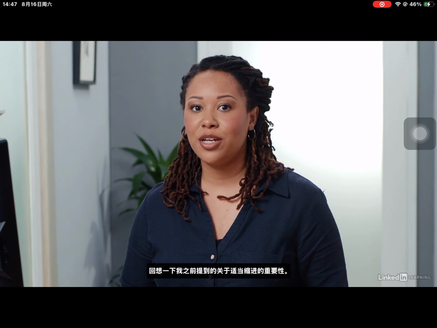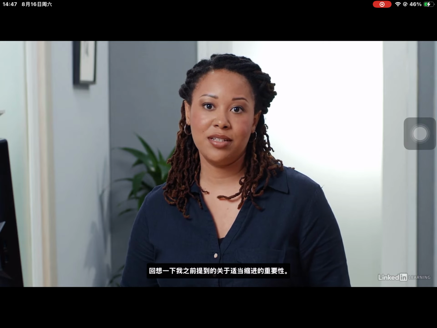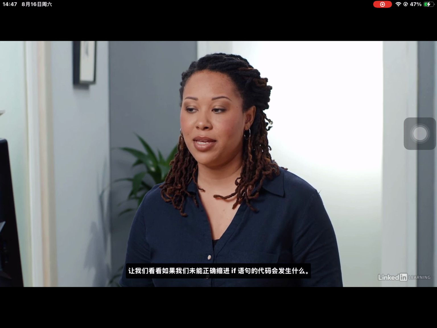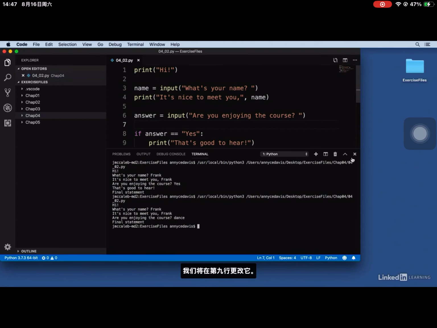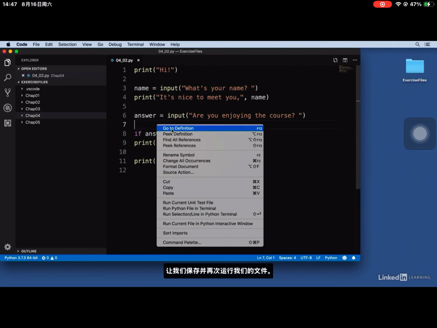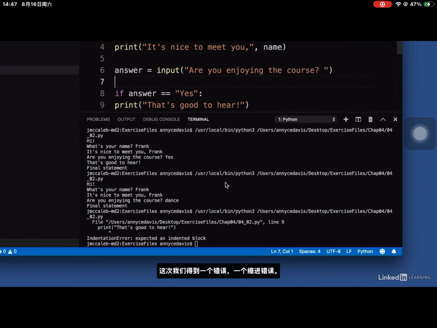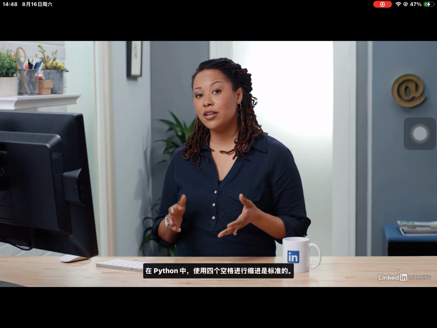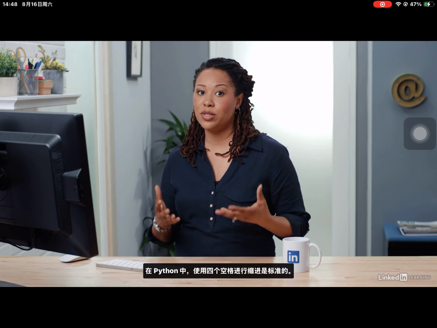Recall what I mentioned earlier about the importance of proper indentation. Let's see what would happen if we failed to properly indent our code for the if statement. We'll change that here on line number 9. So first, let's close this down, come on line number 9 right in front of our print statement, and we're going to delete it. Let's save and run our file again. This time we get an error, an indentation error. That's because Python requires the indentation so that it knows what code belongs to the if. It's standard in Python to use 4 spaces for indenting.